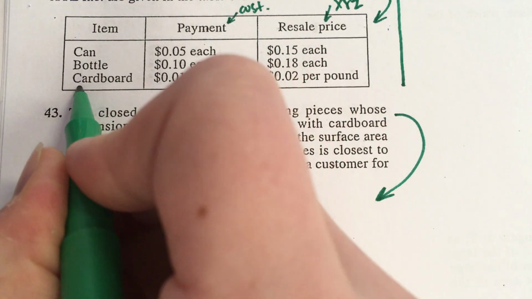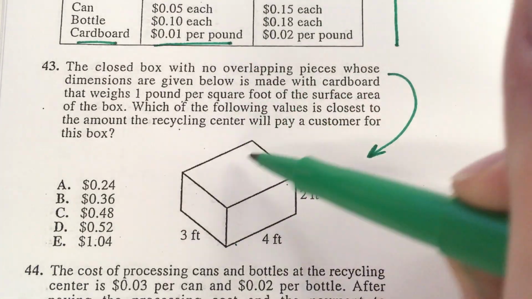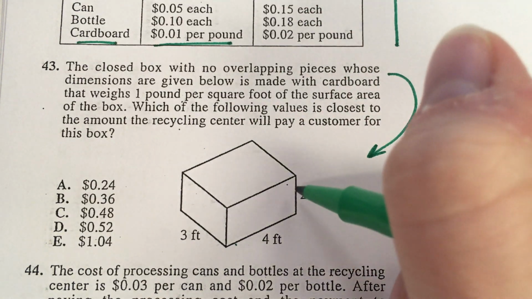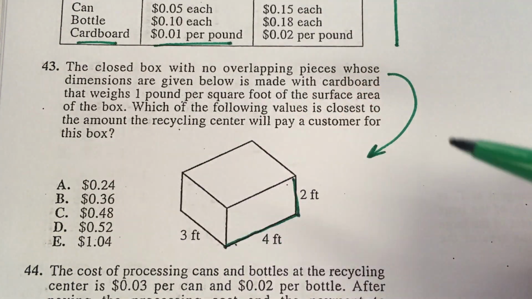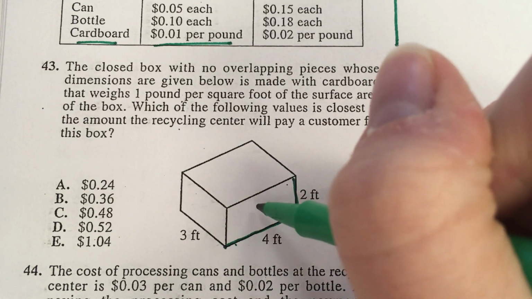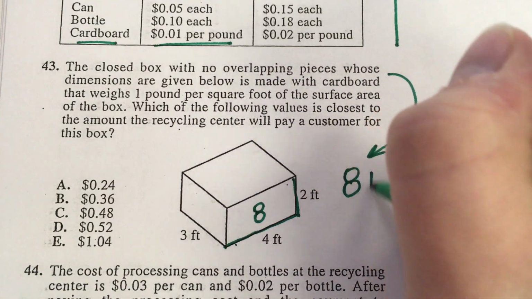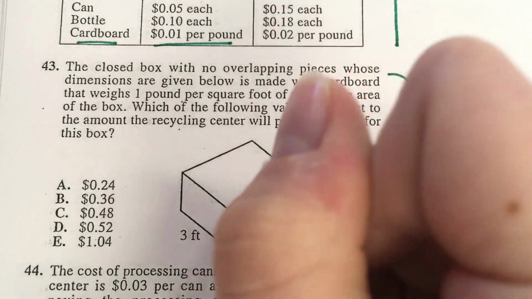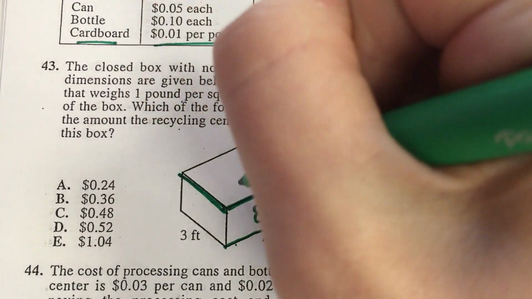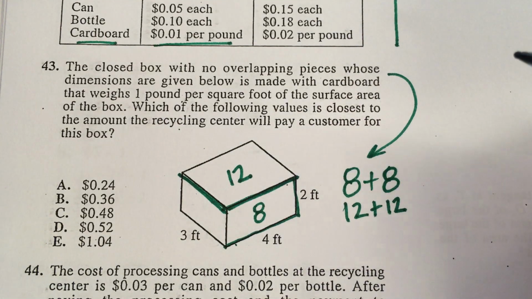So I know I'm looking at cardboard here. I'm going to look at that much per pound. So I need to figure out how many pounds I have. So which means that I need to figure out the square feet. So if this is 2 by 4, then this is 8 in the front and 8 in the back. So I'd have 8 plus 8. And then I know that the top would be 4 by 3, which would be 12 on top and then 12 on bottom. So 12 and 12.